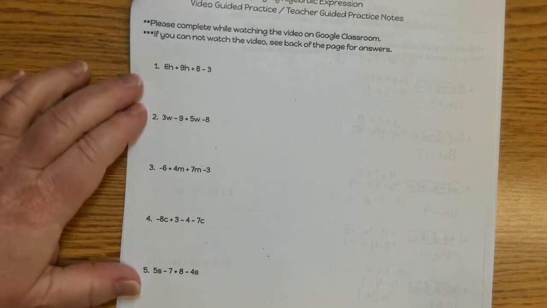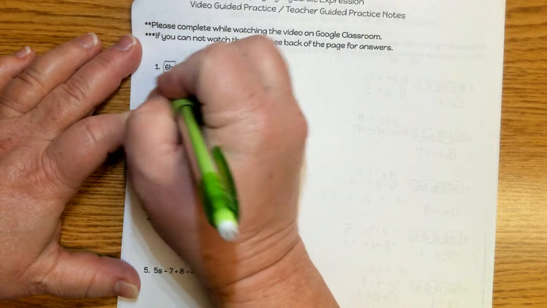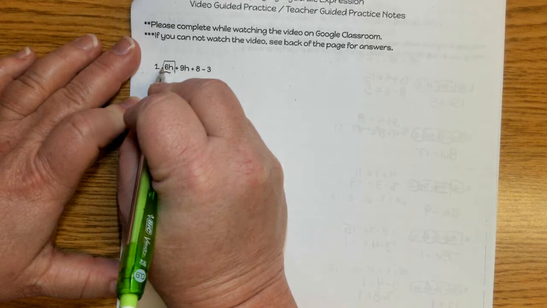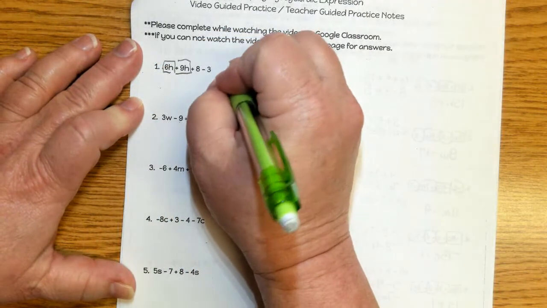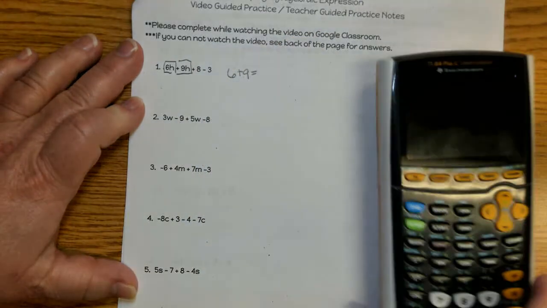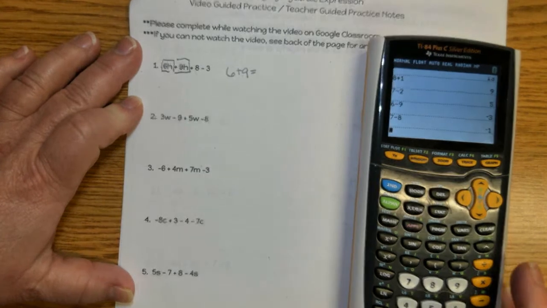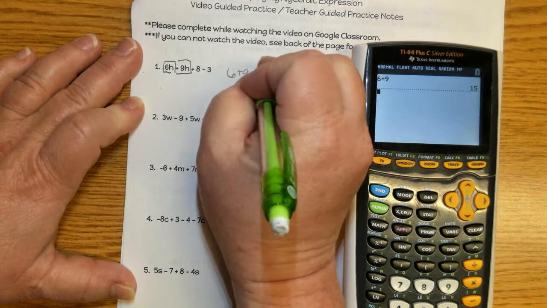So here we go. I have 6x and I don't have a sign, so remember that means it is positive. And then I have a positive 9x. So I'm going to write 6 plus 9 equals, because I said always do the term with the variables first. So I've got 6 plus 9, which gives me 15.